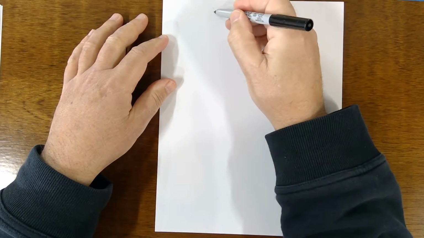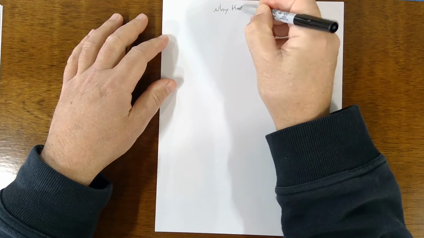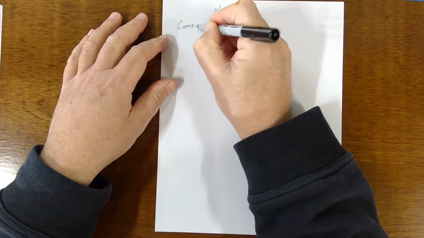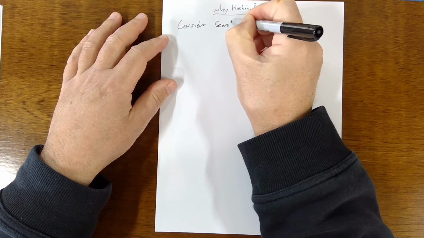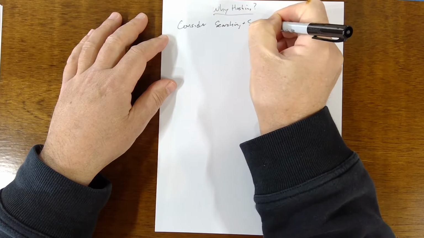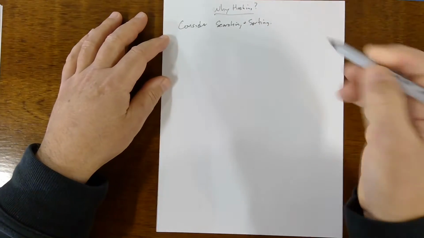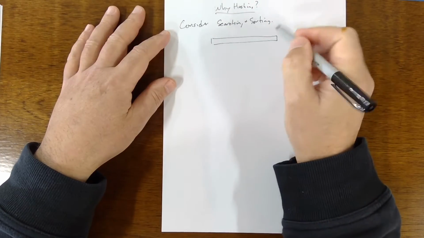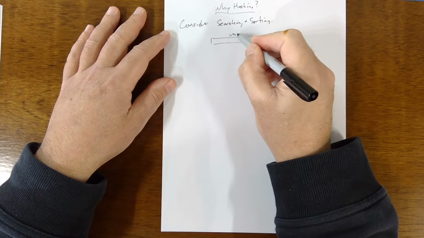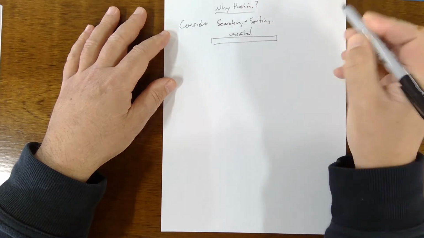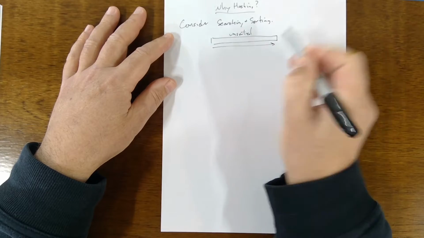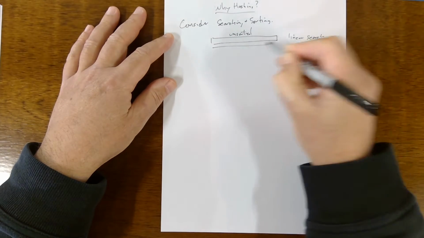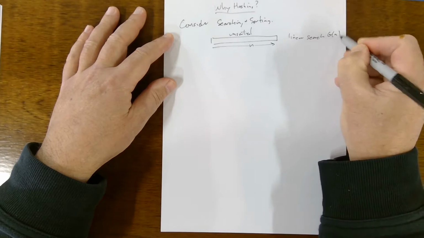So it's good to start with, why do we even need this thing? Why hashing? Well, consider searching and sorting. If you have a simple, unsorted array, then your only choice to find anything is what we call a linear search, where you just look at every single item. So that's going to take big O of n, right?